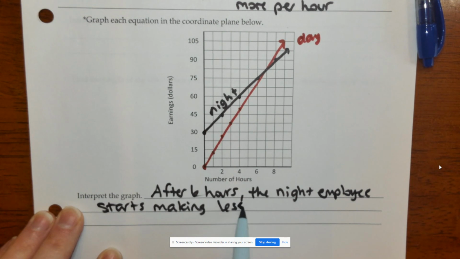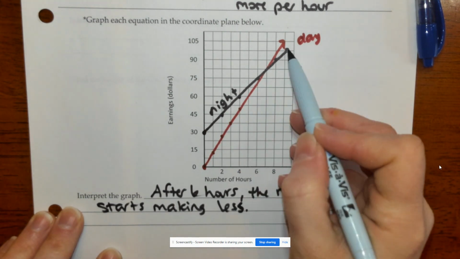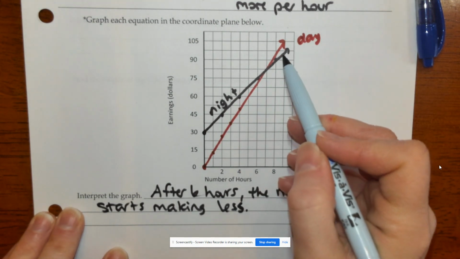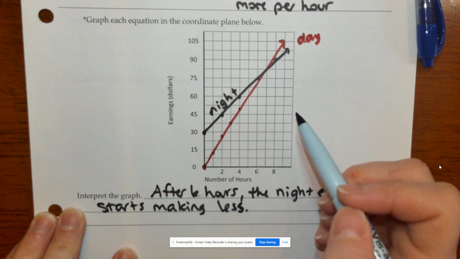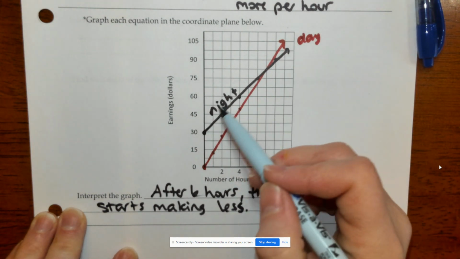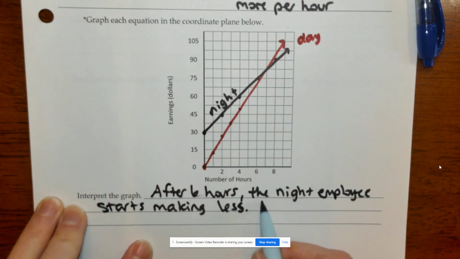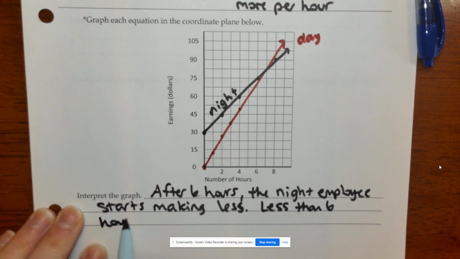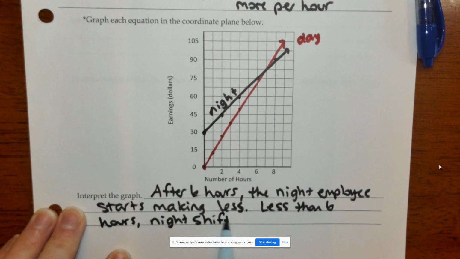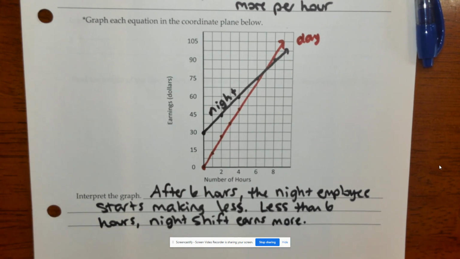Do you notice that the black line for the night shift is below the red line now? So if they're working less than 6 hours, you'll notice that the night shift one is higher. So less than 6 hours, night shift earns more. And that's because of that initial $30 sort of bonus maybe.